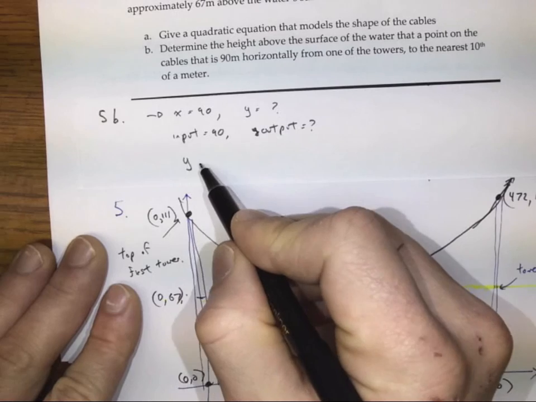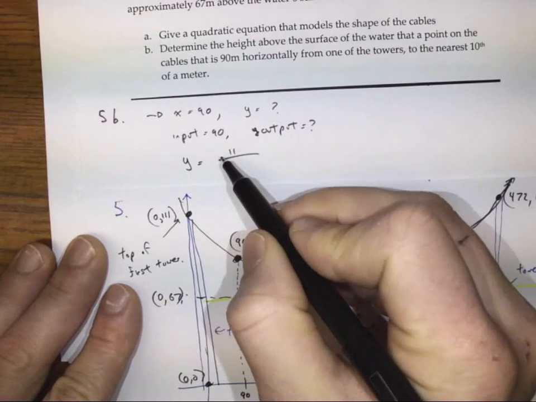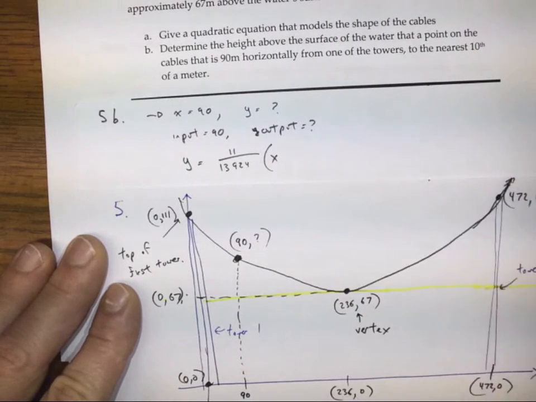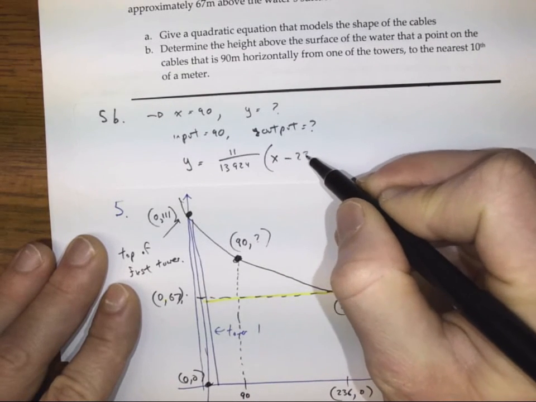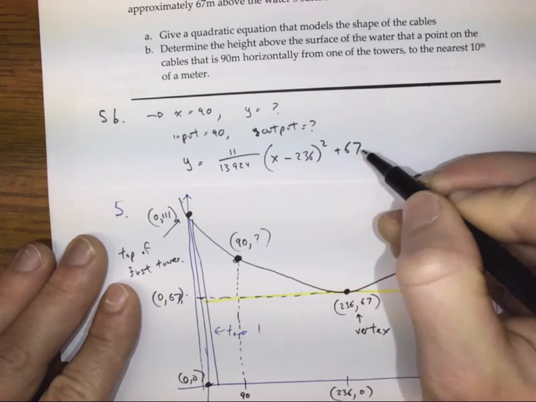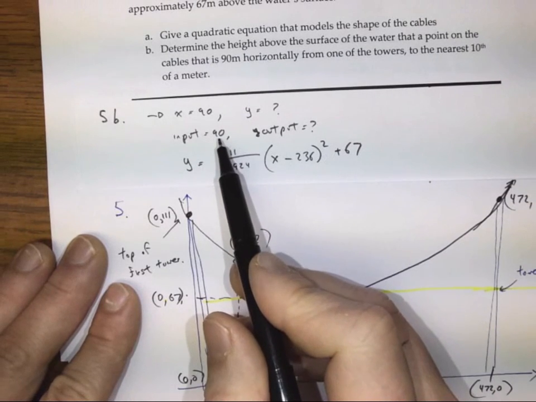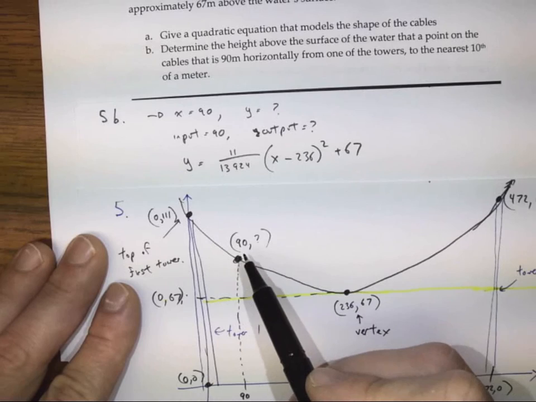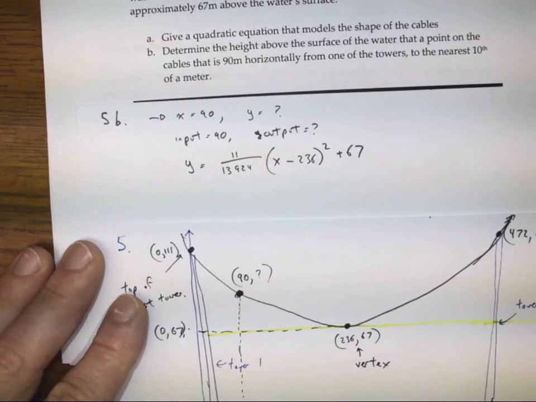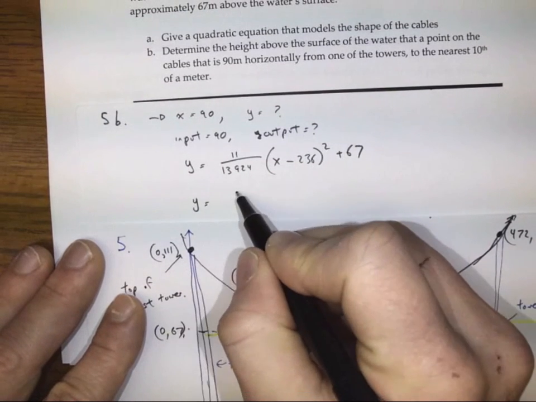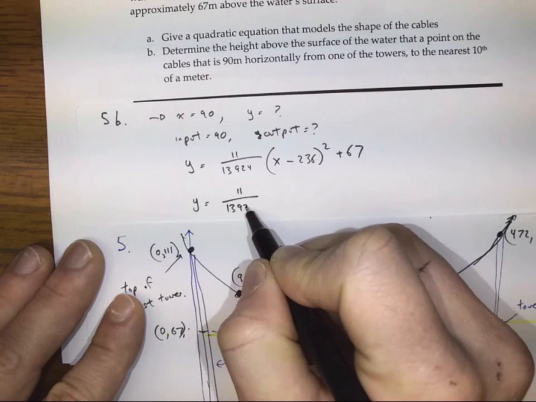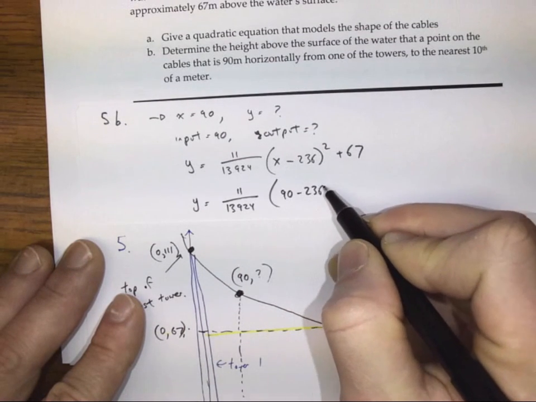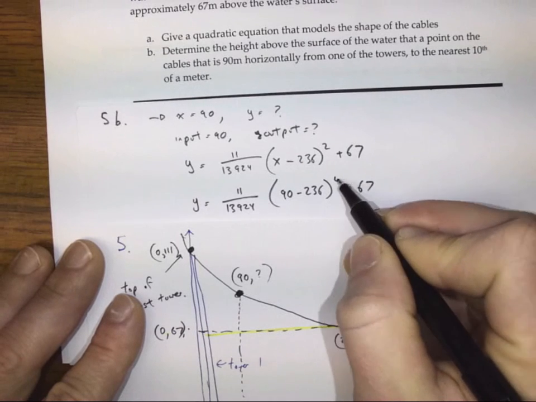Our formula is y is equal to 11 over 13,924 times x minus 236 squared plus 67. I can put in a value of 90 for my x, and solve for my output, my y value. So y is equal to 11 over 13,924 times 90 take away 236 squared plus 67.